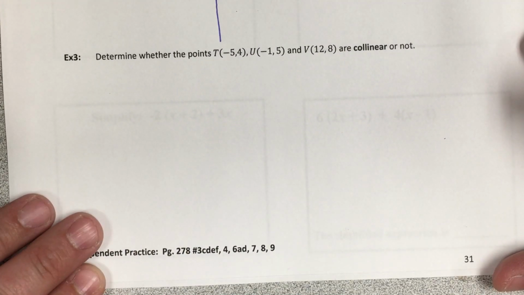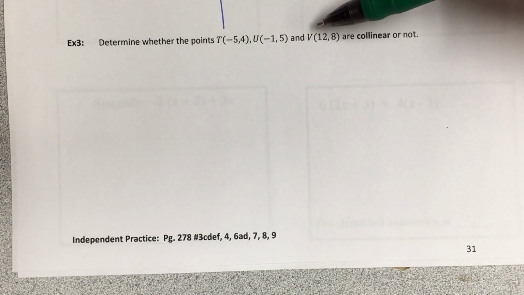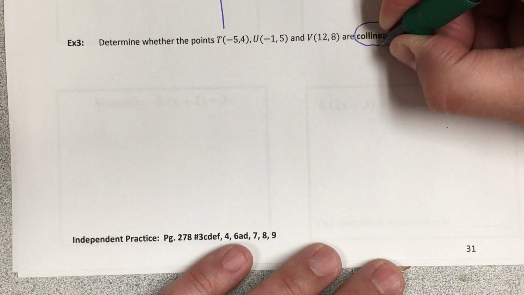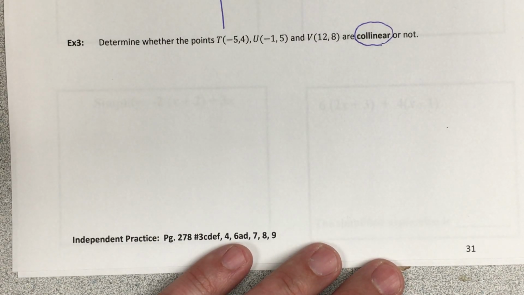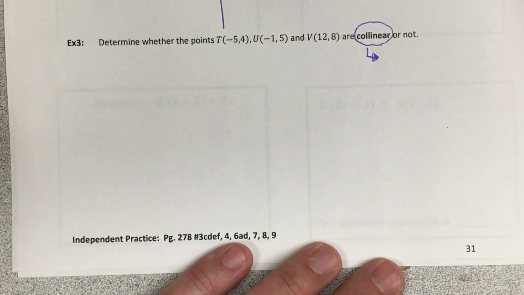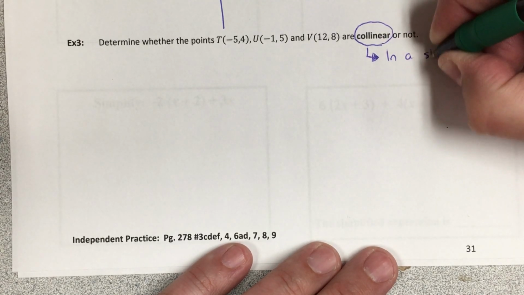The third one says: determine whether the points T(-5, 4), U(-1, 5), and V(12, 8) are collinear or not. This word collinear is probably a new word for you. Collinear just means they're all in a straight line. So, in a straight line.